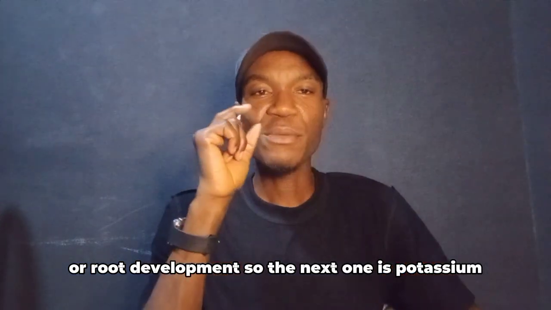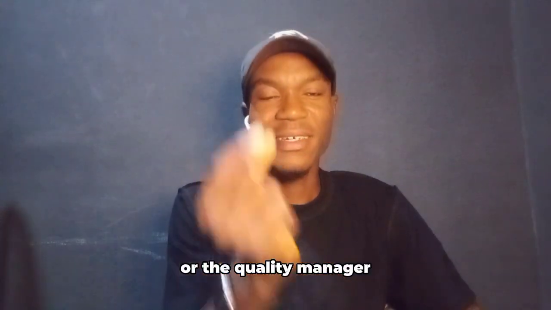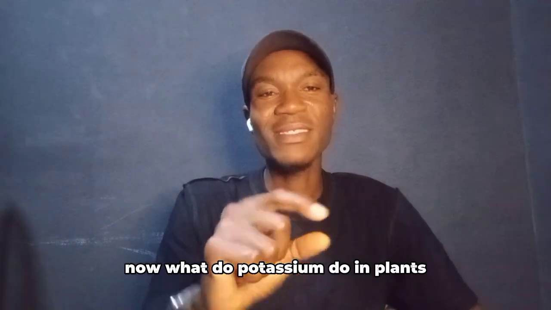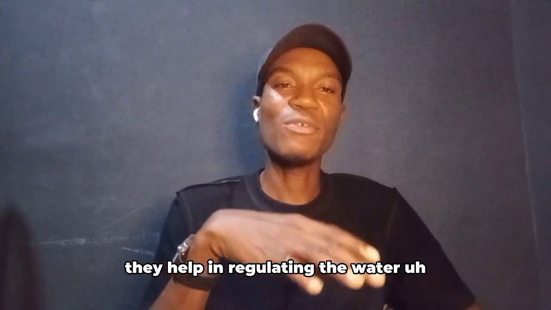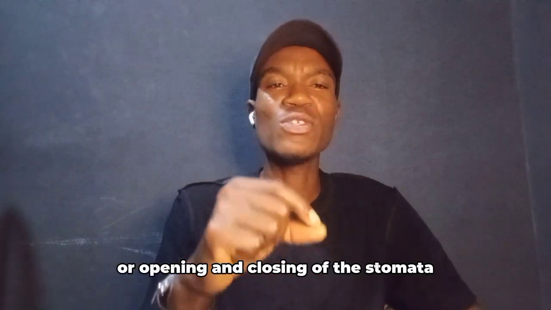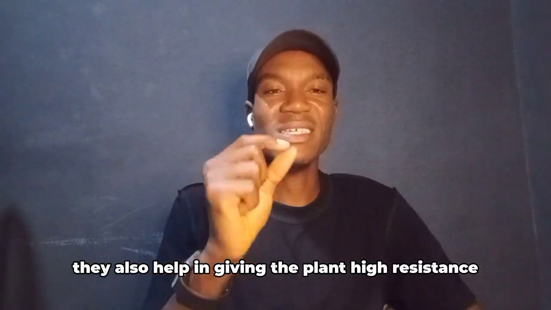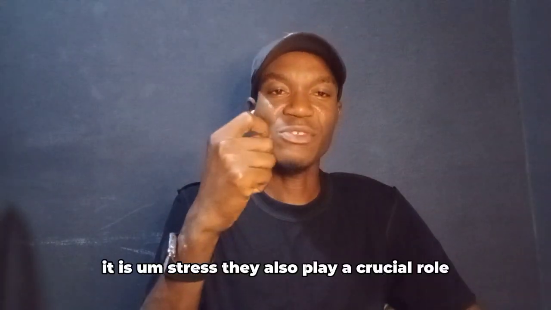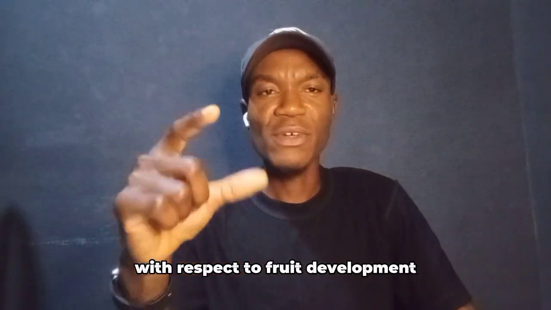So the next one is potassium. Potassium is also known as the stress manager or the quality manager. Now, what does potassium do in a plant? It helps in regulating the water movement of plants through osmosis and the opening and closing of the stomata. It also helps in giving the plant high resistance against disease and stress. It also plays a crucial role in fruit development.